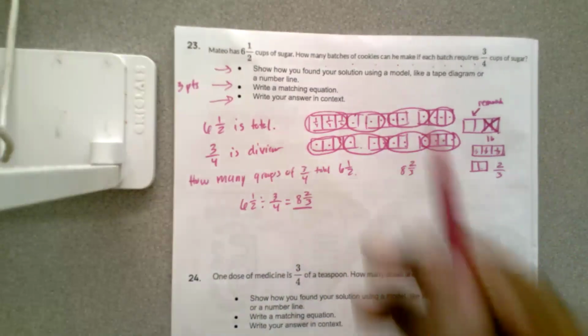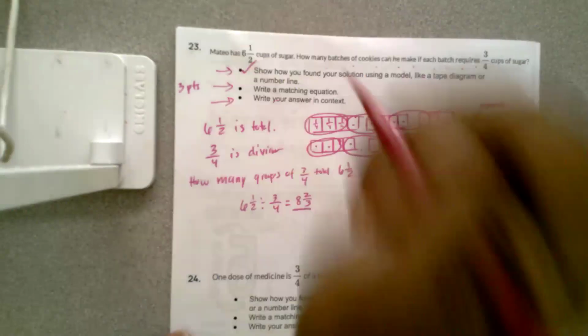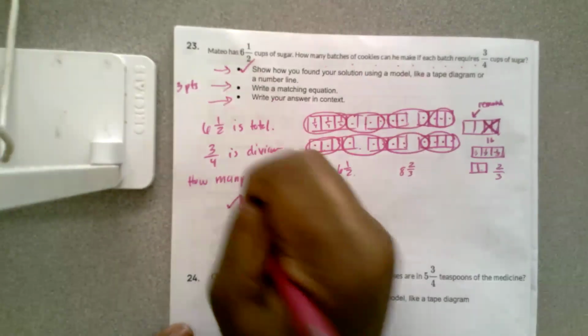So I showed it. I got that point. Write a matching equation. I wrote that point.